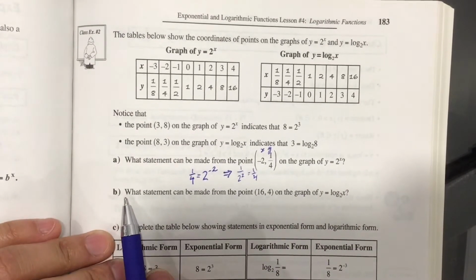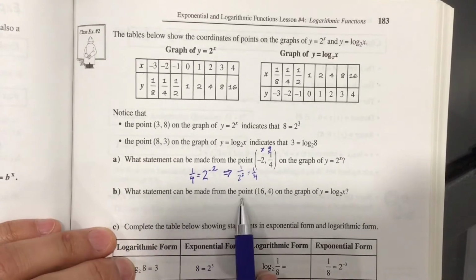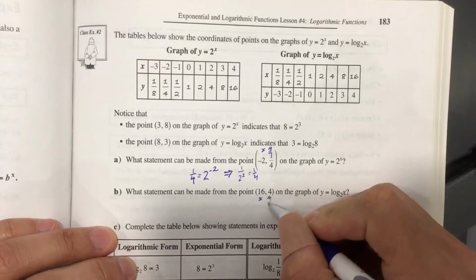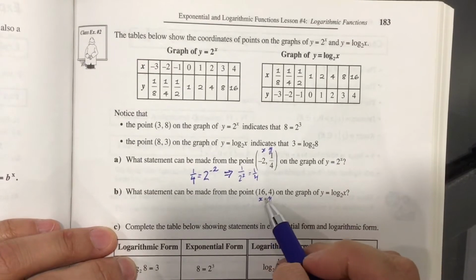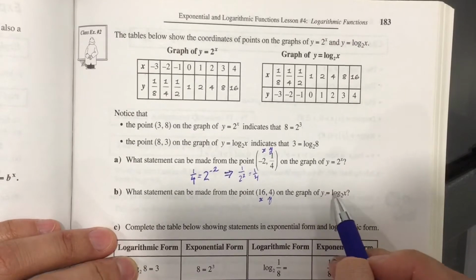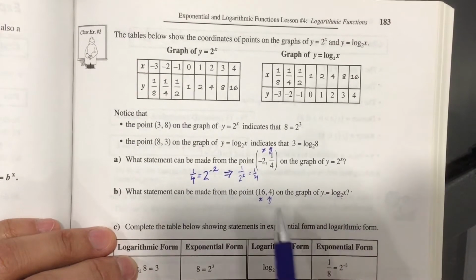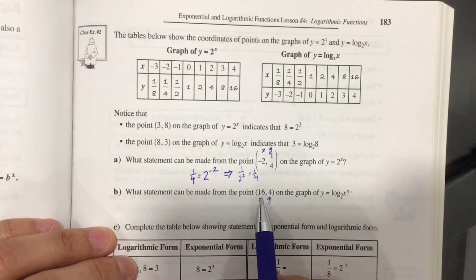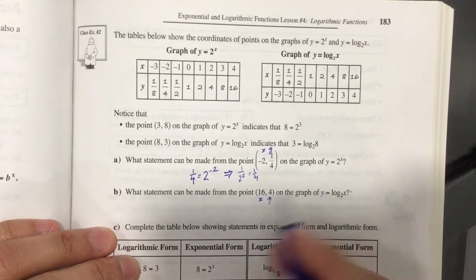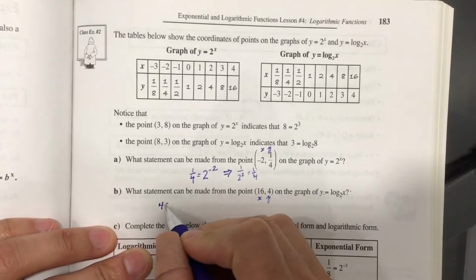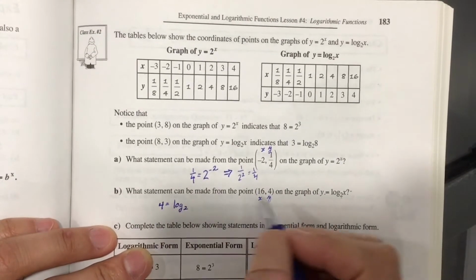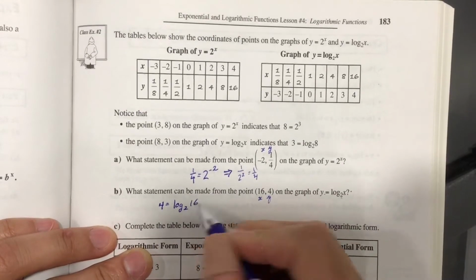So in a similar fashion, what statement can be made from the point, and here we have (16, 4), 16 being my x value and 4 being my y value, on the graph of y is equal to log base 2 of x? Again, all we would need to do is substitute my coordinates into my values for x and y, and 4 is going to be the value of log base 2 of 16.